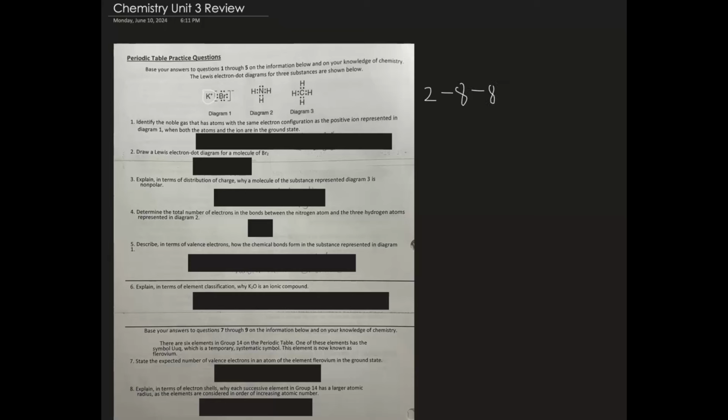So with 2-8-8-1, it's going to transfer away one of its electrons to bromine, and we're left with 2-8-8. Now we want to find a noble gas that has the same electron configuration as this potassium ion. If we look at our periodic table, what has the electron configuration of 2-8-8? That is going to be argon. So our answer is argon.